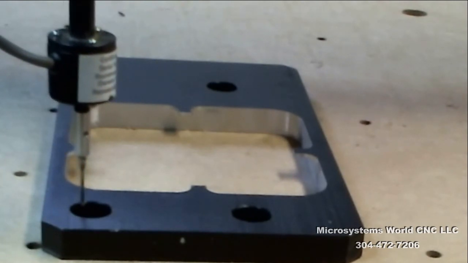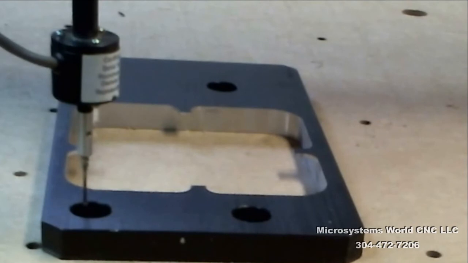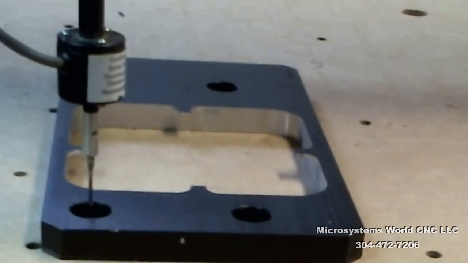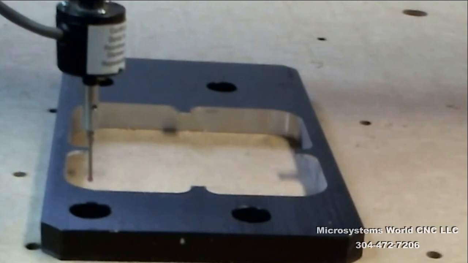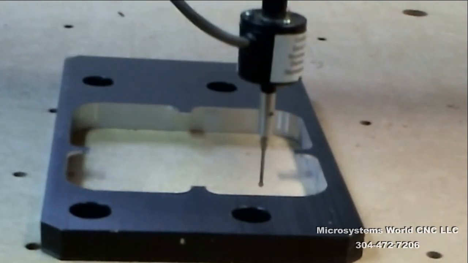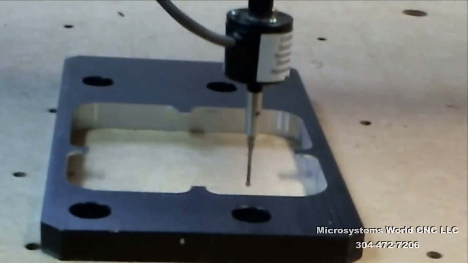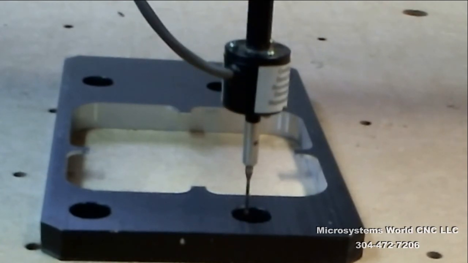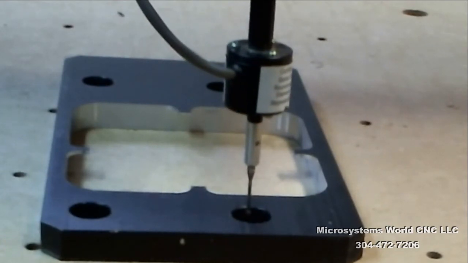I'm going to do this for the other 3 holes also. And that file is finished. So now I'll back away, lift up, and I'll move over and go down into the lower right hole, LR hole.